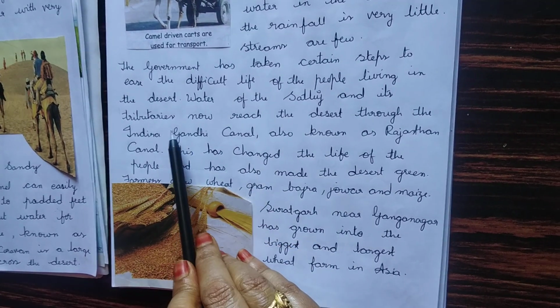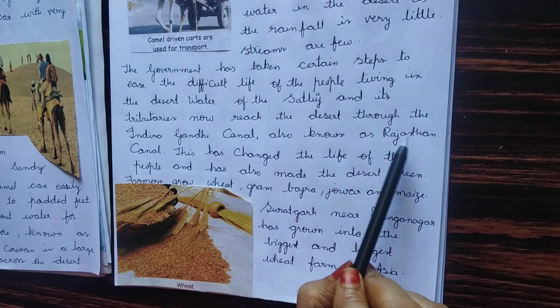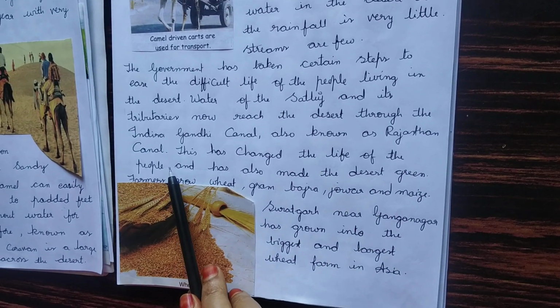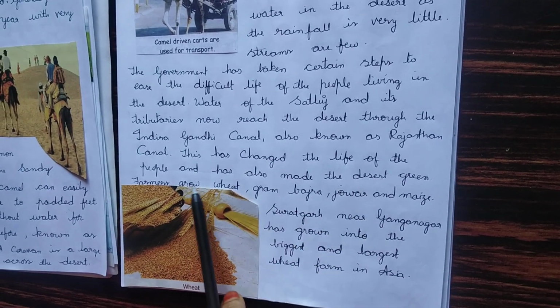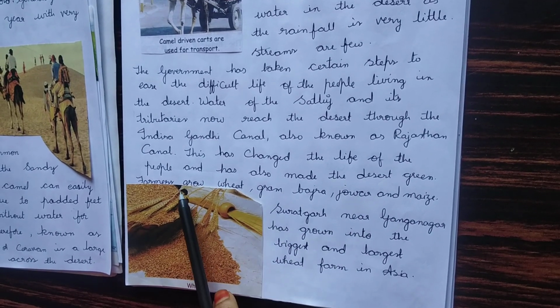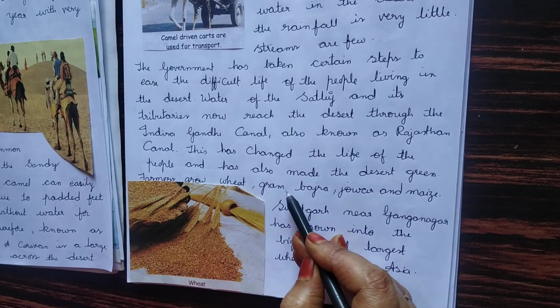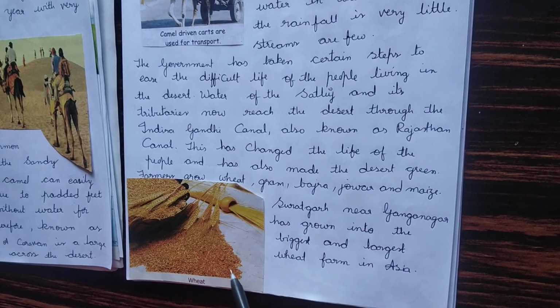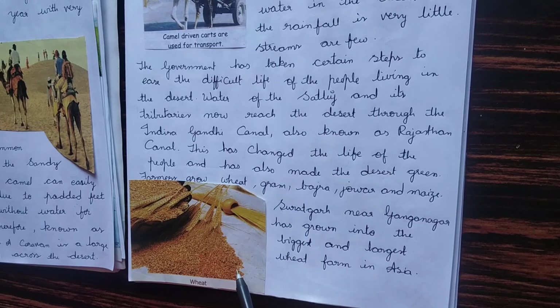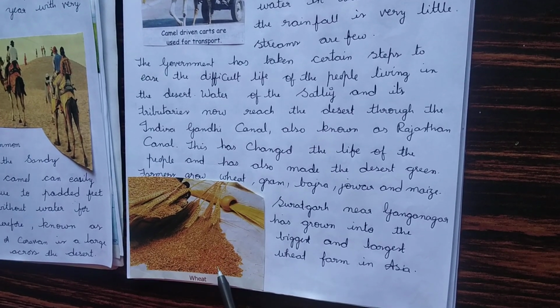Water of the Sutlej and its tributaries now reach the desert through the Indira Gandhi Canal, also known as Rajasthan Canal. This has changed the life of the people and has also made the desert green. Farmers grow here wheat, gram, bajra, jowar and maize. Suratgarh near Ganga Nagar has grown into the largest wheat farm in Asia, children.